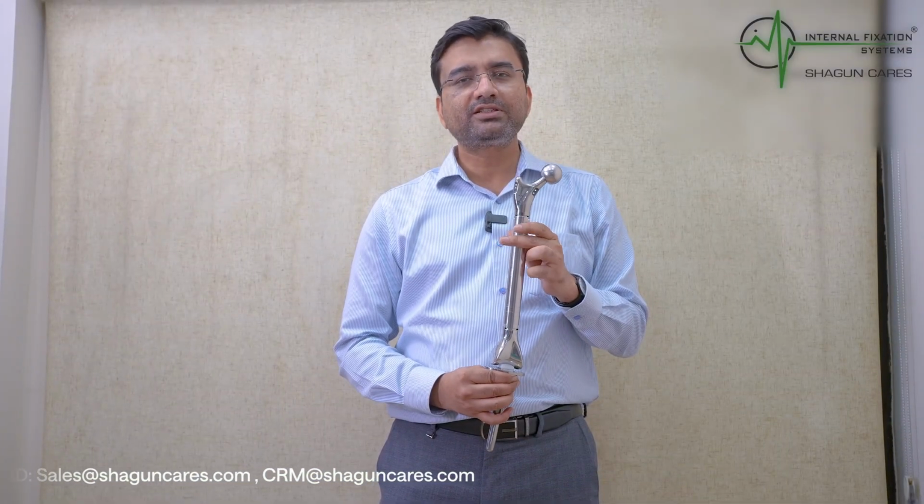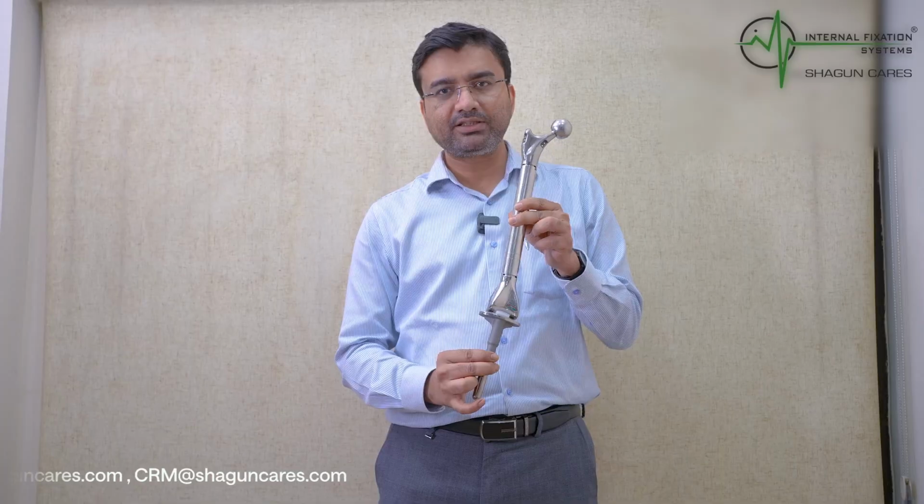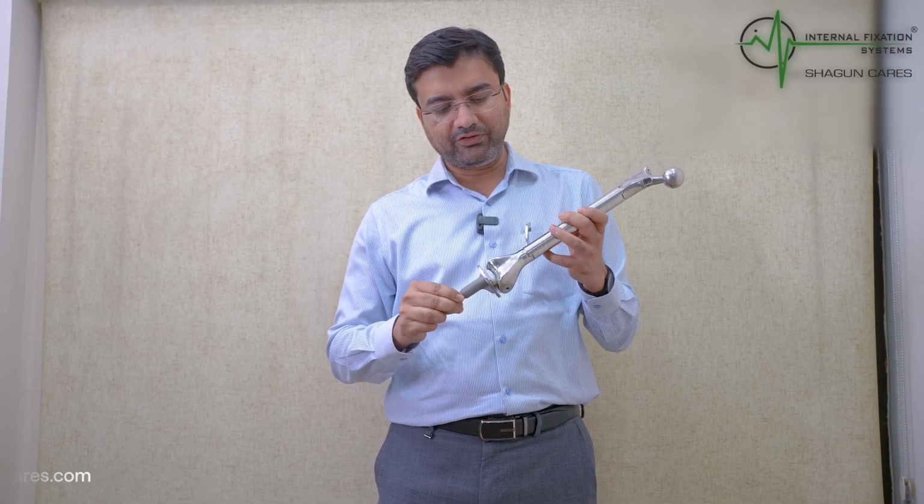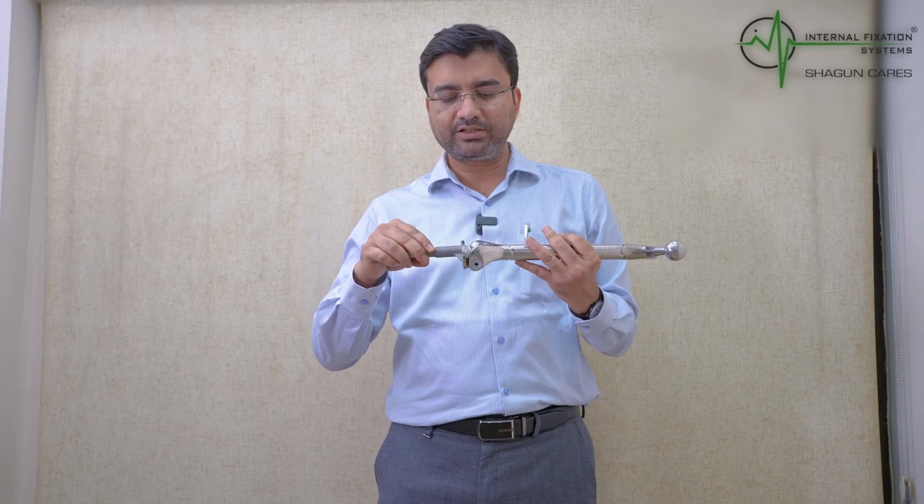Today, I am going to demonstrate the different types of products that we use in tumor prosthesis and revision joint surgeries. Hi, so now this is a total femur prosthesis. There are different components, especially when we look at the knee. This is the knee joint and this is the hip joint. Now I'm going to break it into small pieces, how every component is there.